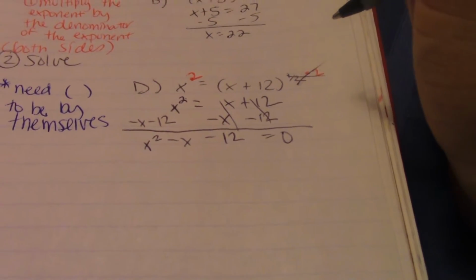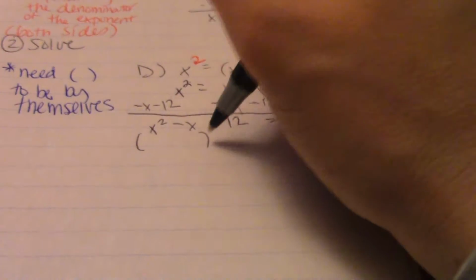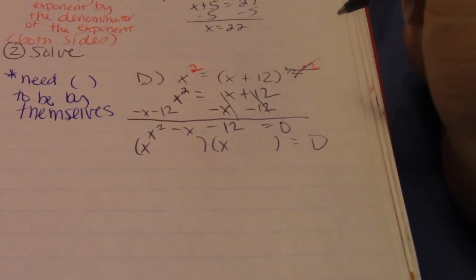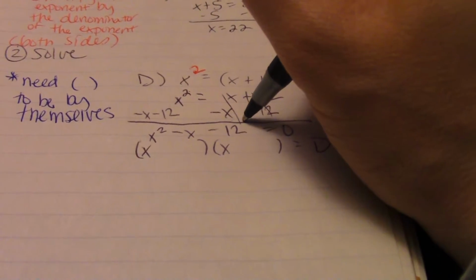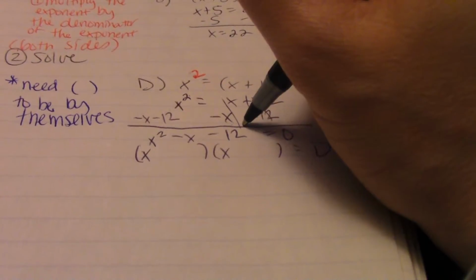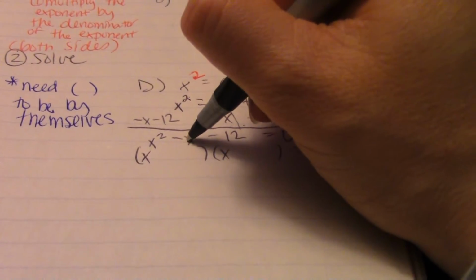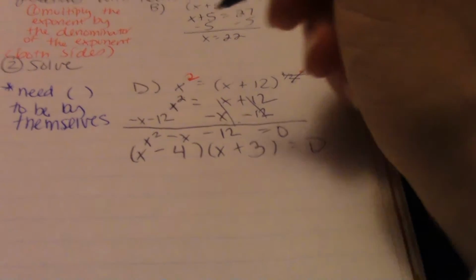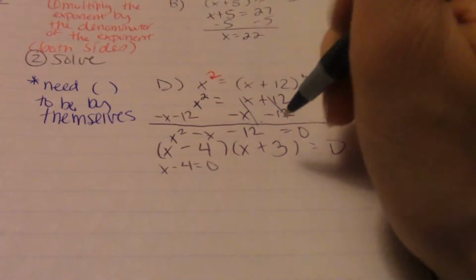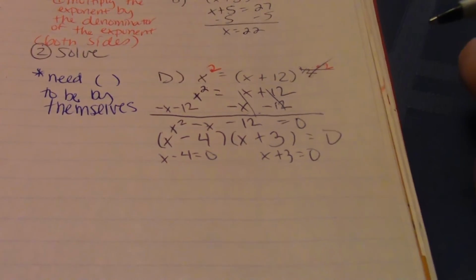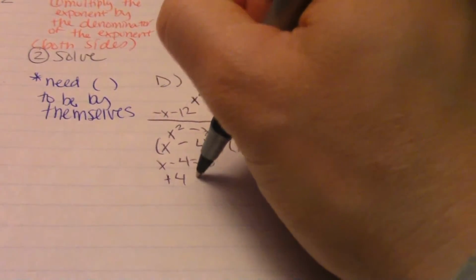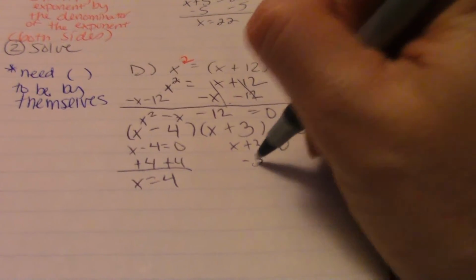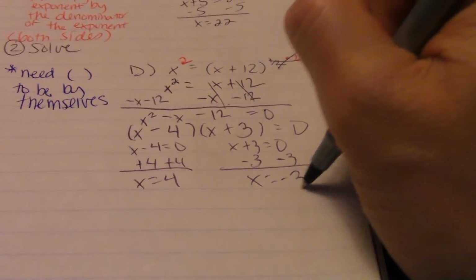I then need to factor. Because there's a 1 right here, I can just write x and x. 12 makes 1 and 12, 2 and 6, 4 and 3. 4 and 3 is going to be what gives me negative 1. So negative 4 plus 3. So x minus 4 equals 0, and x plus 3 equals 0. Then if I solve both of these, one solution is x equals 4. The other one is x equals negative 3.